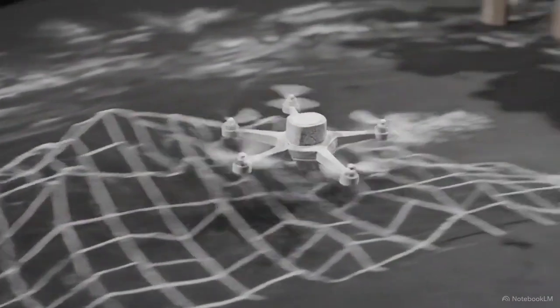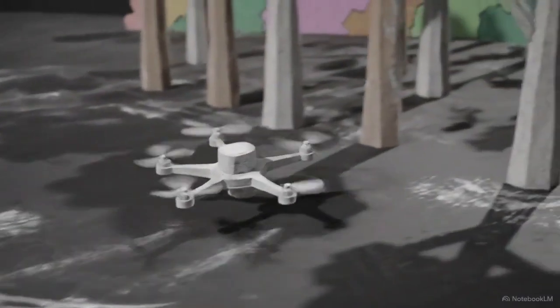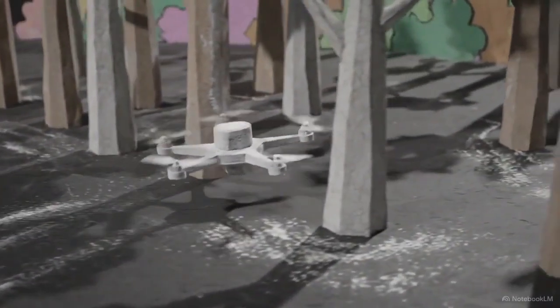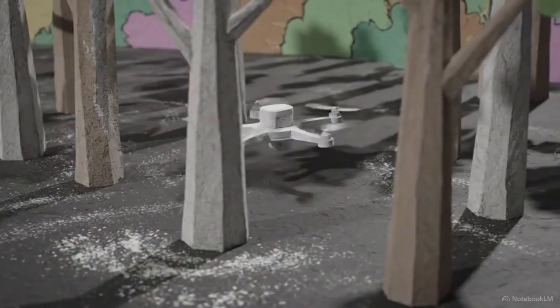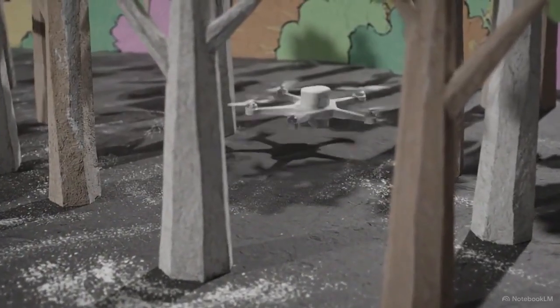True UAV autonomy is an inseparable dual-layer architecture. It relies on stochastic macro heuristics to strategically conquer the global map and deterministic micro reflexes to survive.